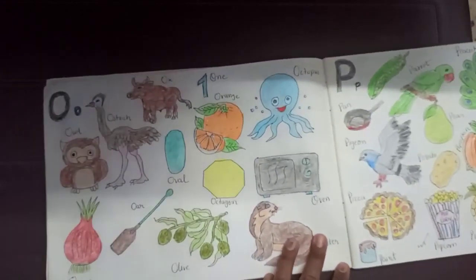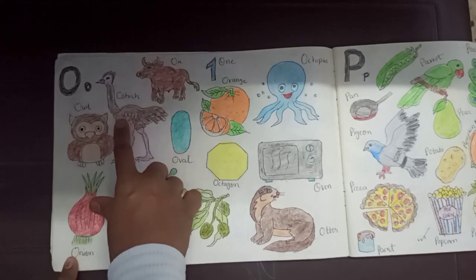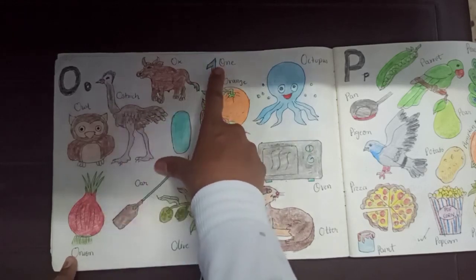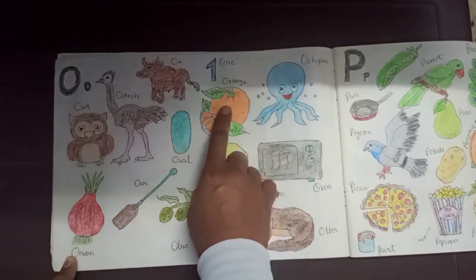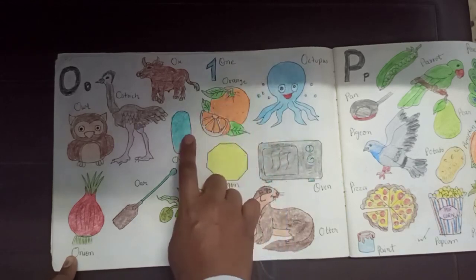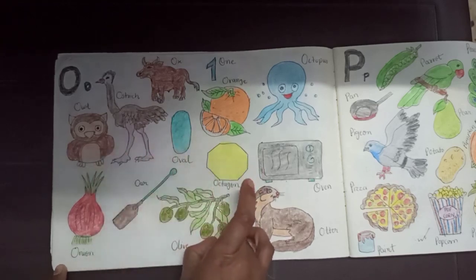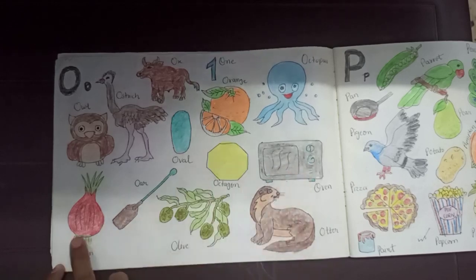Now O alphabet. O for ostrich, O for ox, O for one, O for octopus, O for orange, O for oval, O for owl, O for octagon, O for oven, O for onion, O for oar, O for olive, O for otter.